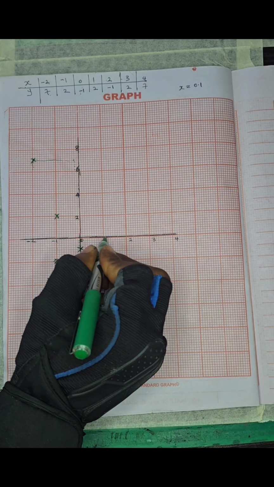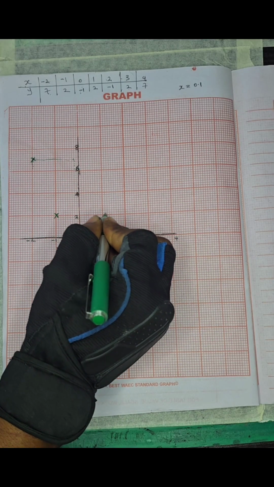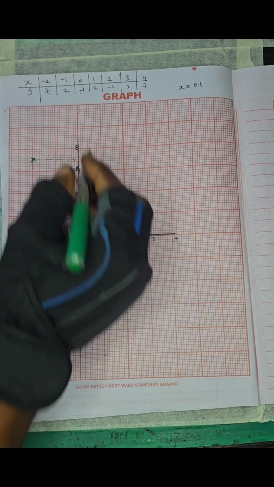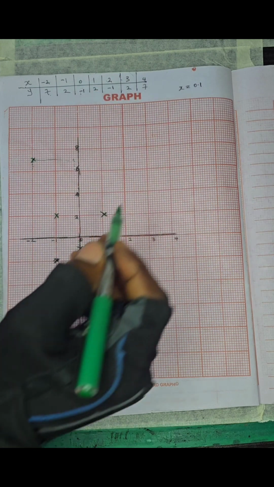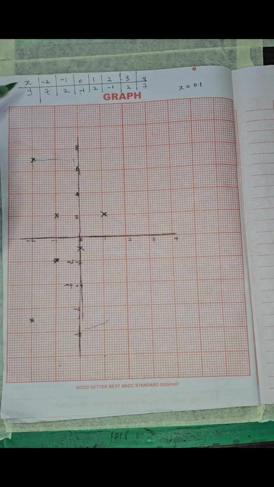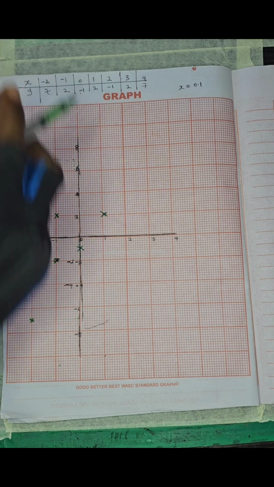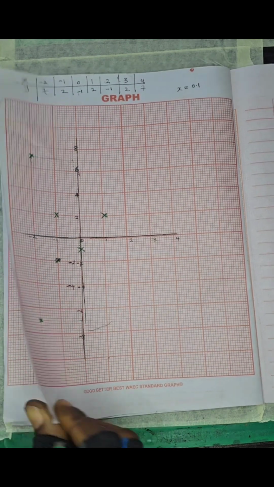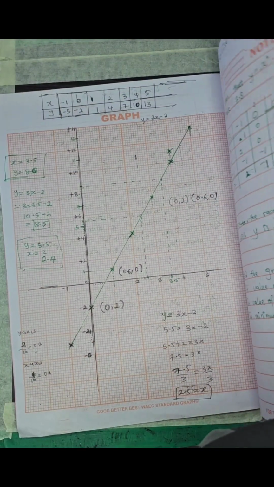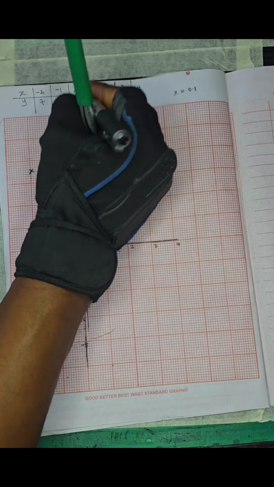Next one, when x is 1, y is +2 again. This is x being 1. Then y is 2 again. It's going up again. So when x is 2, y, are you sure I'm getting something correct here? When x is 1, y is +2. Are you sure? Let me check. Sorry, when x is 1, y is minus 2. I made a mistake here.